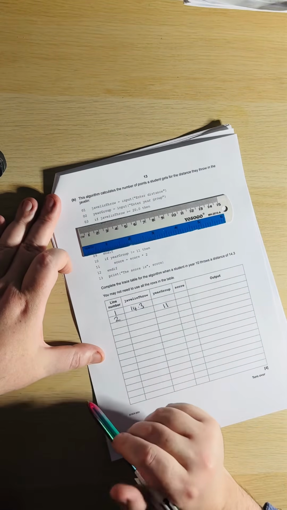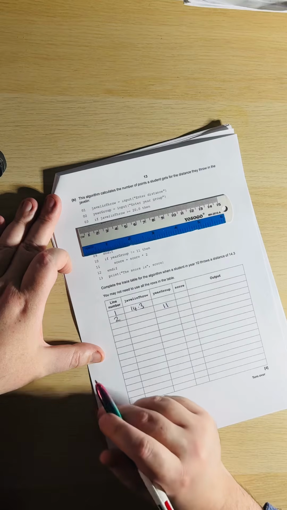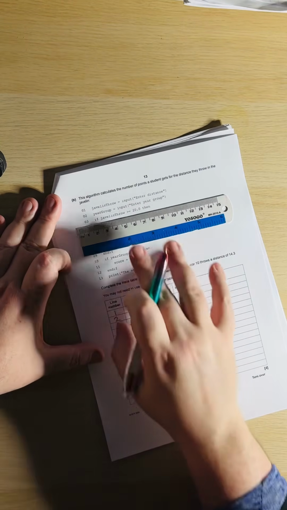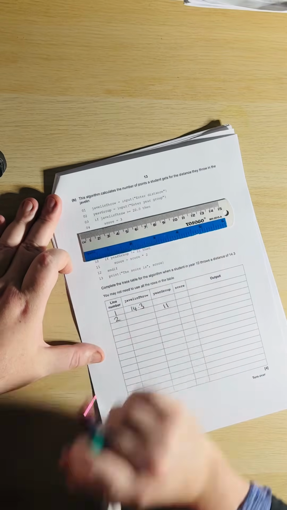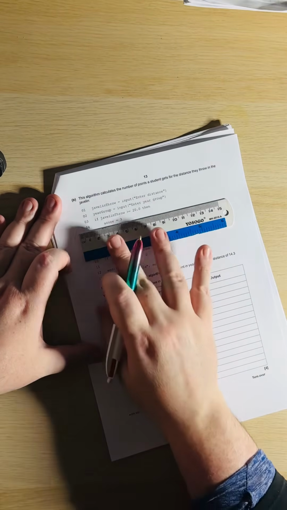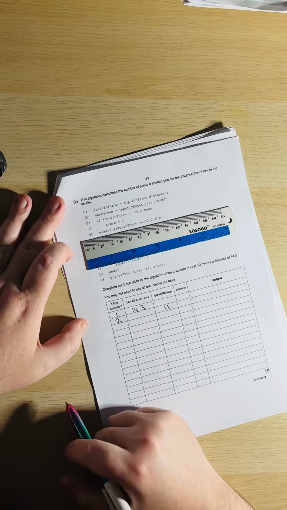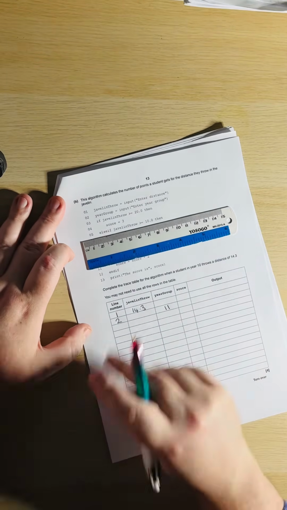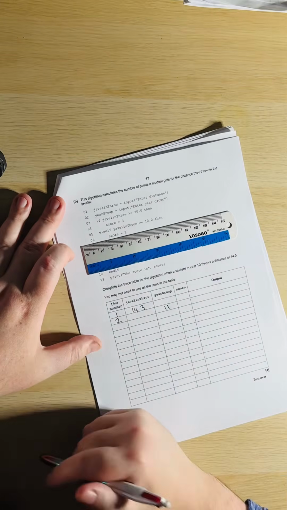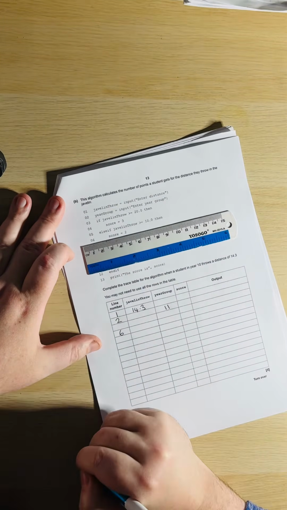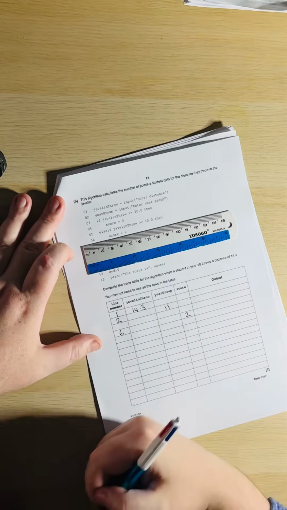Now, line 3 says if javelin throw greater than or equal to 20, which ours isn't, it's under 20. So I'm not going to put the number 3 there. Then score equals 3, well, that doesn't apply to us. Else if javelin throw is greater than or equal to 10, so this does apply to us, score equals 2. So I'm going to leave a gap, and then I'm going to say line 6, score is 2.